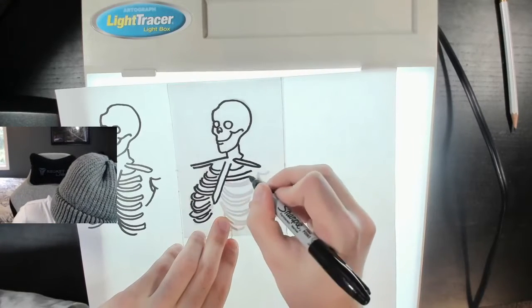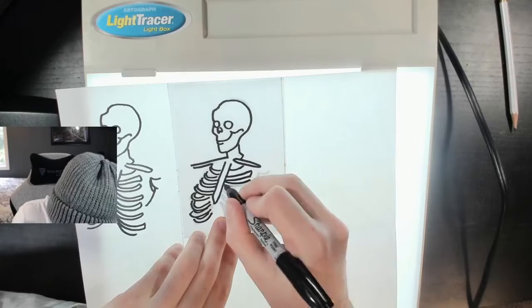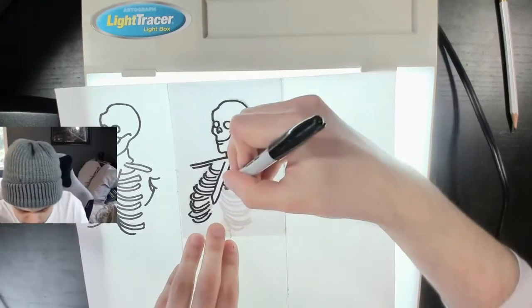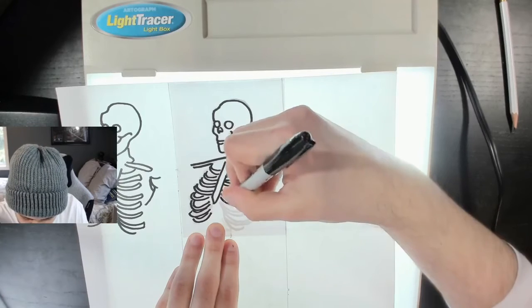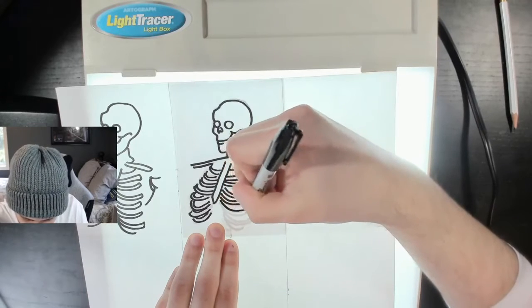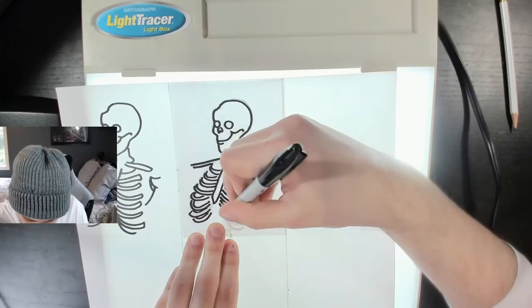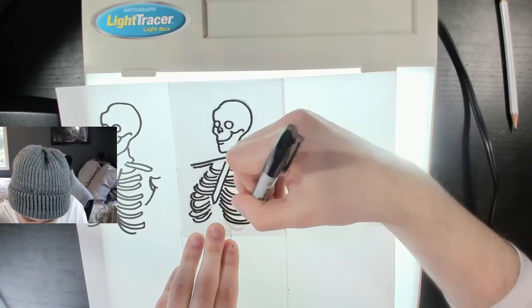So we're just going over the lines here, just closing them up. All right, almost done the second one here.